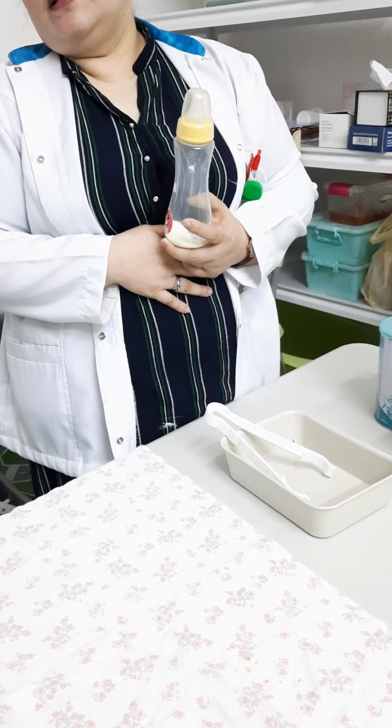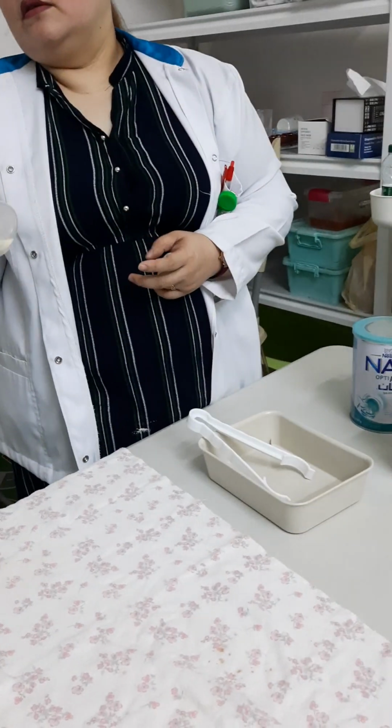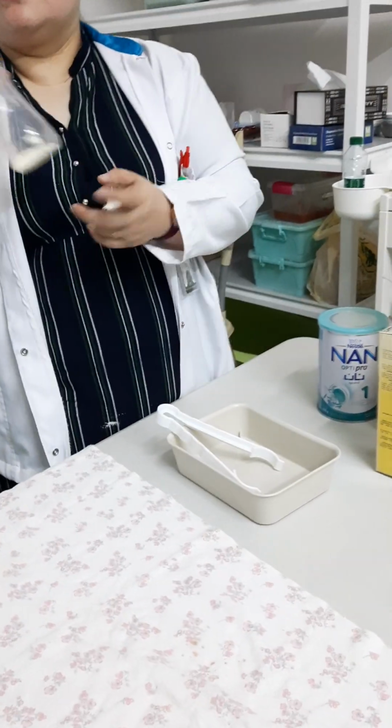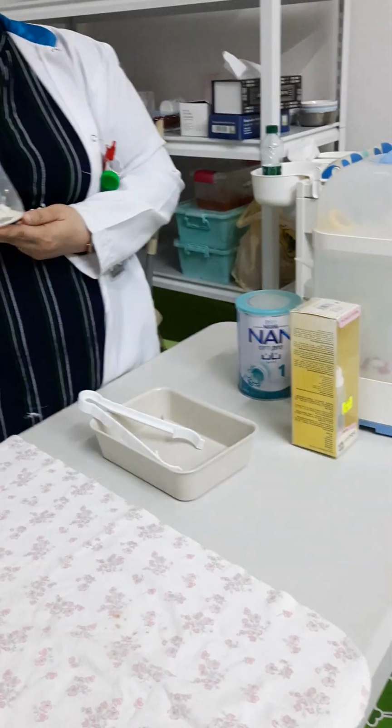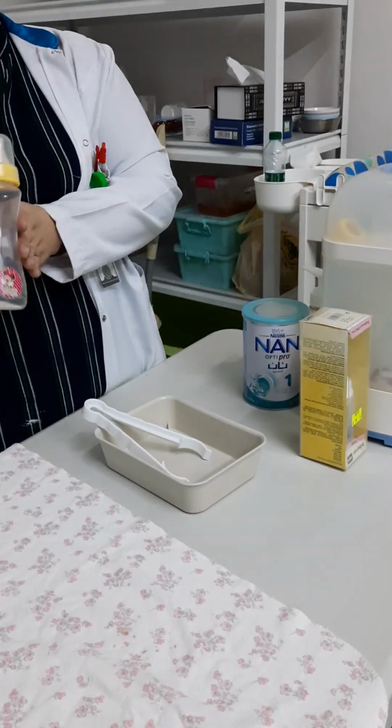That is why at home, babies easily get bloated and start crying. So how are we going to mix it? Since the water is warm or hot, the milk can easily be dissolved. Like this, in a circular motion.